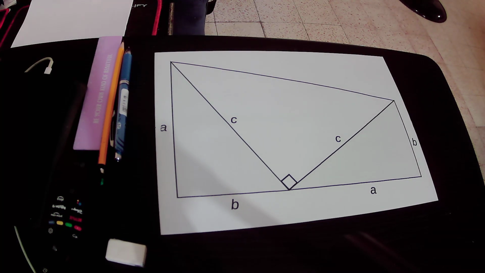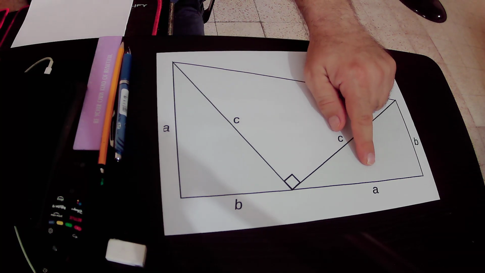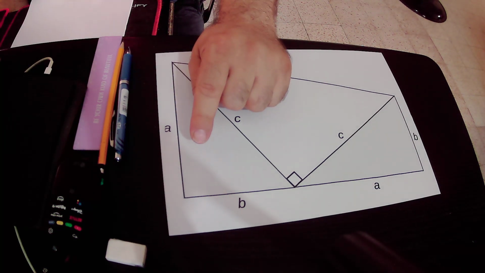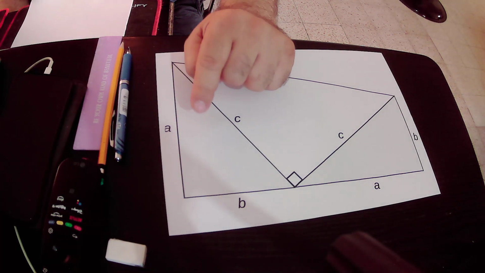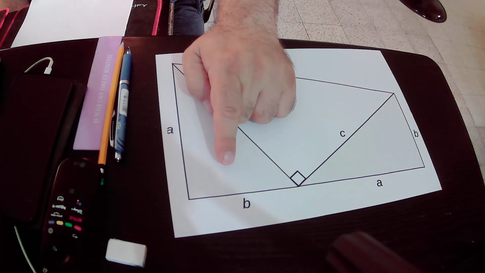The way that we built the copy is by drawing side B in the same line as side A, and then we raise a perpendicular at the end of side A to side B.